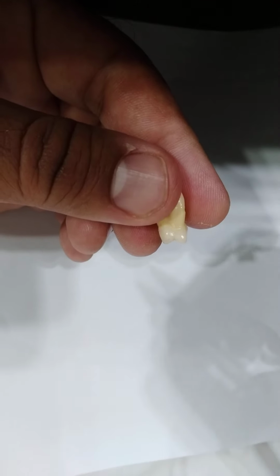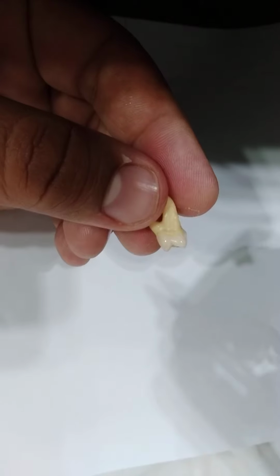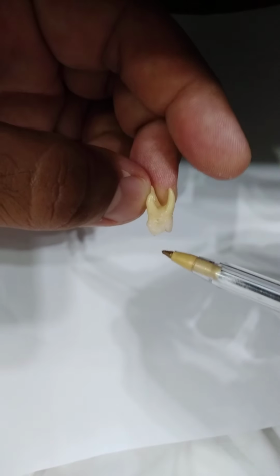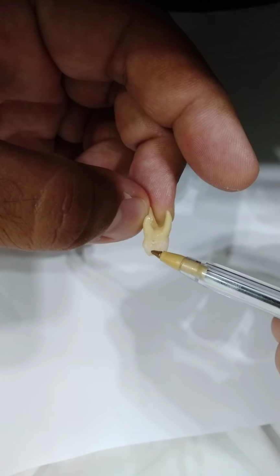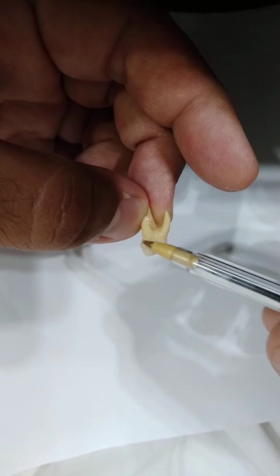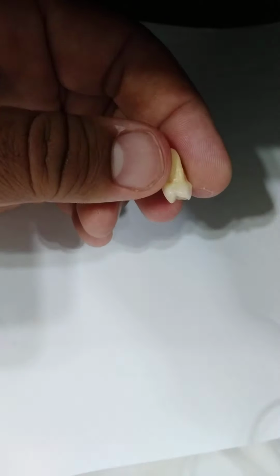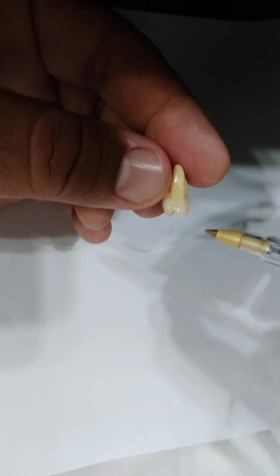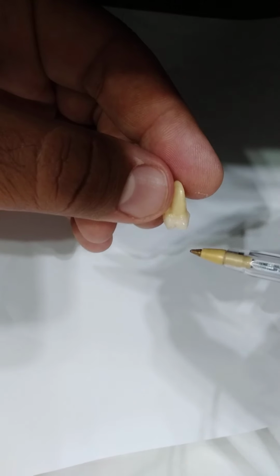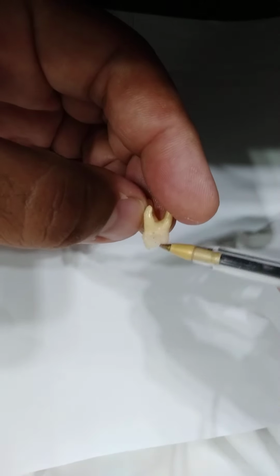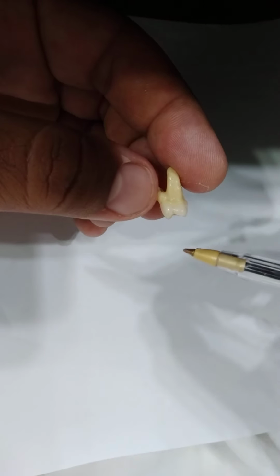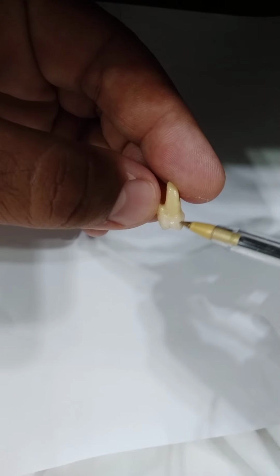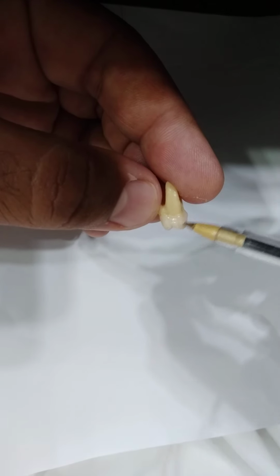Coming to the distal aspect. On the mesial aspect, the cervical line is slightly curved towards the occlusal. The distal aspect is considerably smaller than the mesial aspect, which is larger. There is tapering of the buccal surface towards the distal.